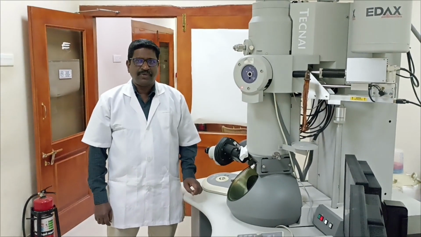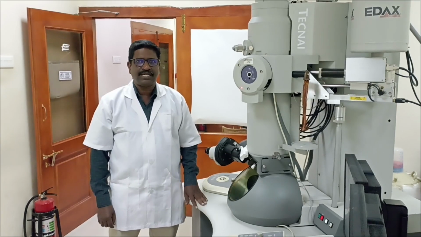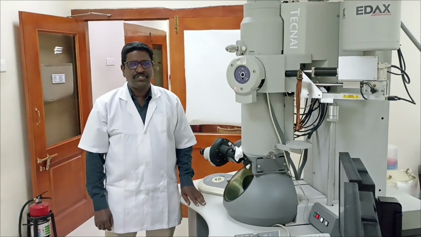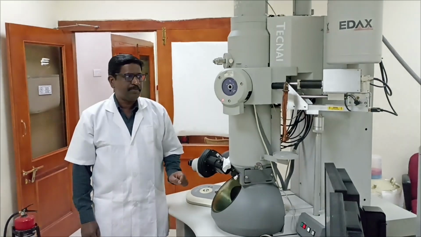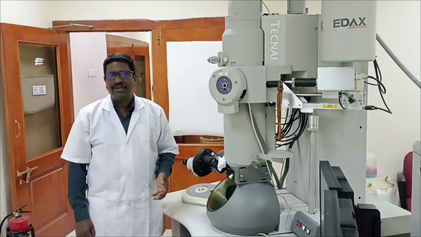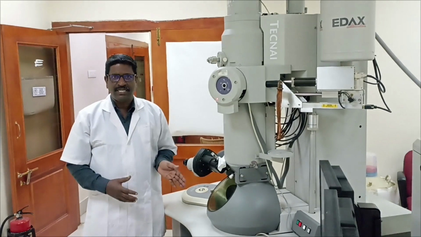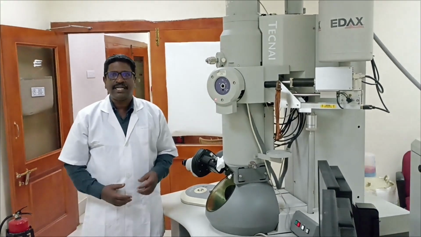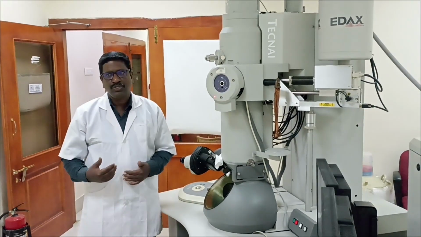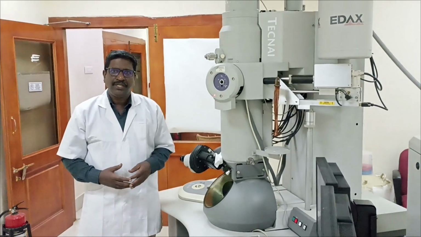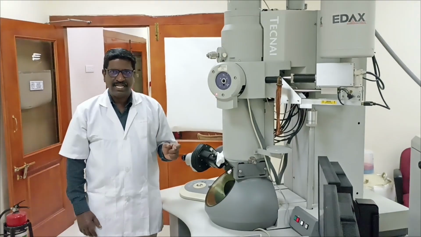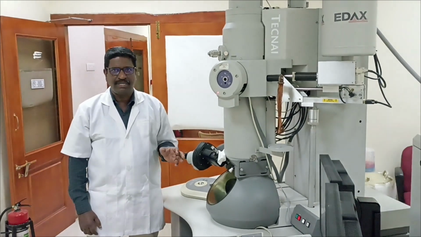So far we have seen the important components of the transmission electron microscope. Now we are going to see briefly the instrumentation of TEM. In case of instrumentation, first we have to prepare the sample. We have to prepare the metal sample and the biological sample. In case of a metal sample, we have to go for sonication, and in case of a biological sample, we have to go for fixation. After that, we have to use the ultramicrotome sectioning machine to get the sample at a very thin size of about 50 to 100 nanometer.